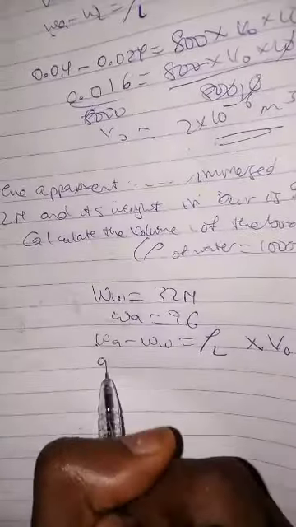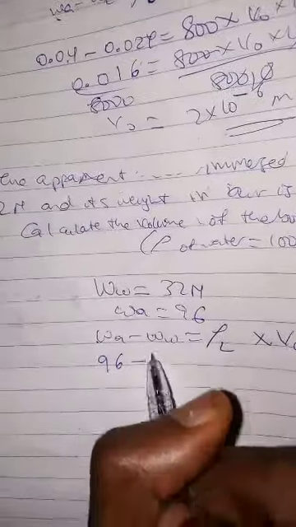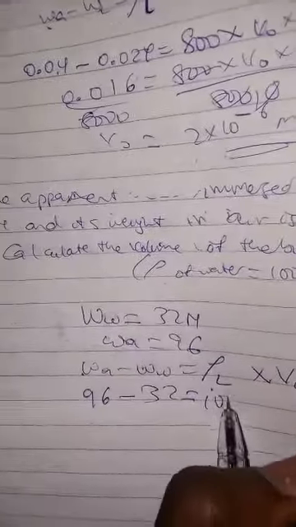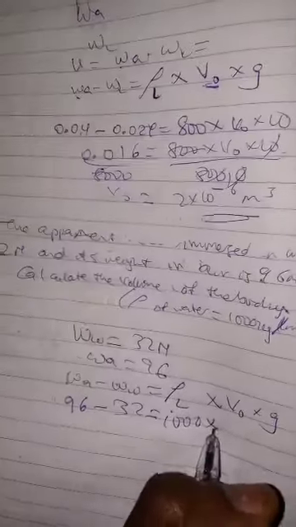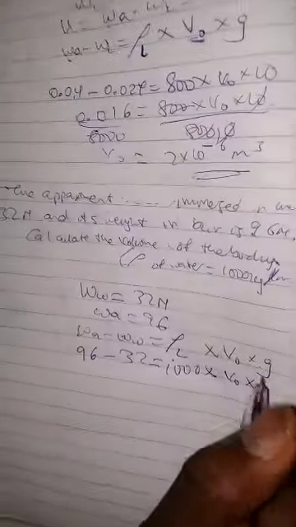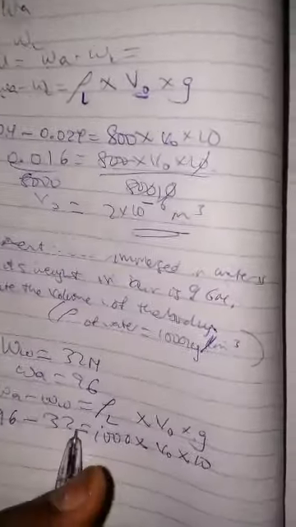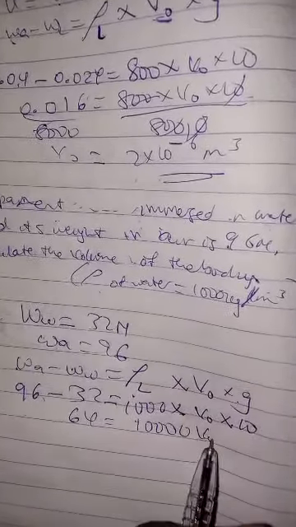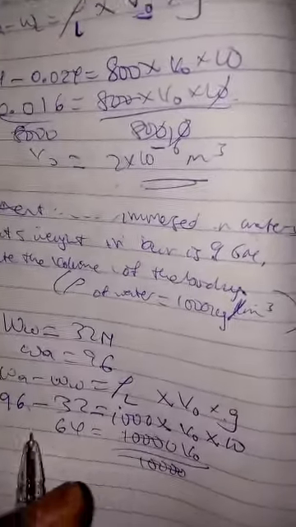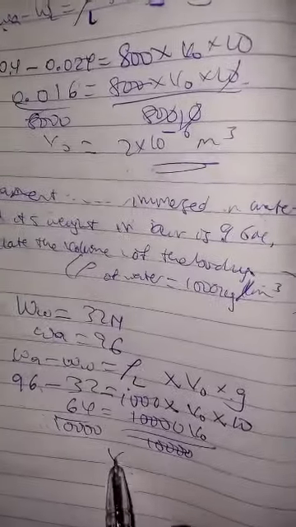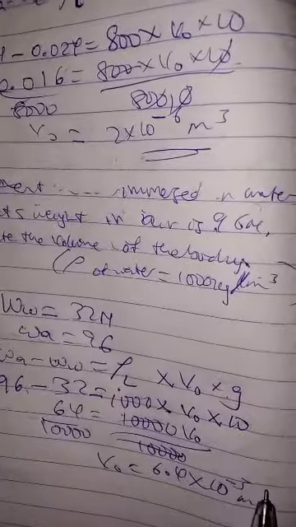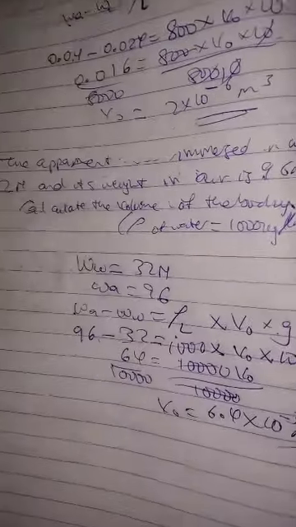Weight in air is what? 96 minus weight in water is what? 32. Density of the liquid is what? Water, 1000, times volume of the object times acceleration due to gravity, 10. So 96 minus 32, that's what? That's 64 equals 10,000 V naught. Divide both sides by 10,000. V naught is what? 6.4 times 10 raised to the power minus 3 meter cube. I hope you get it now.